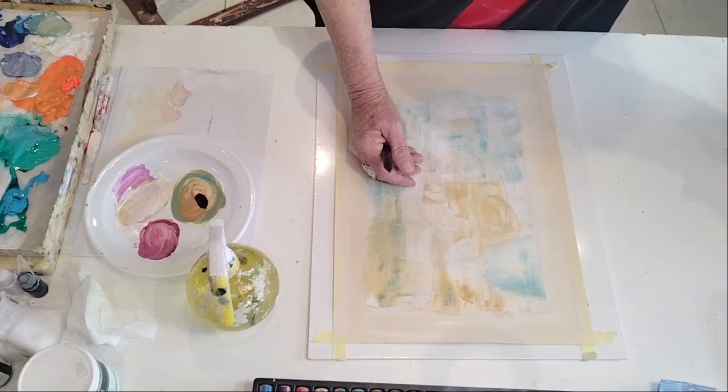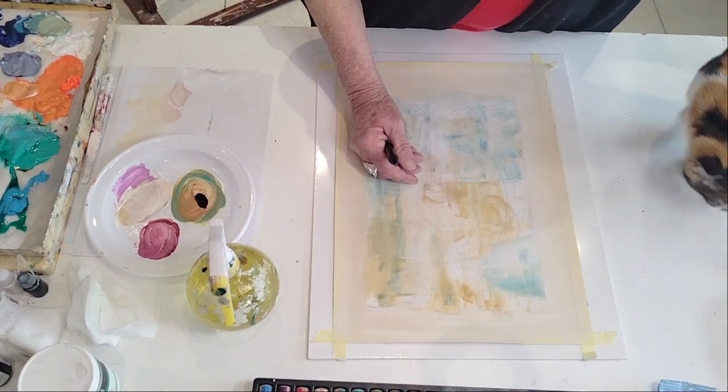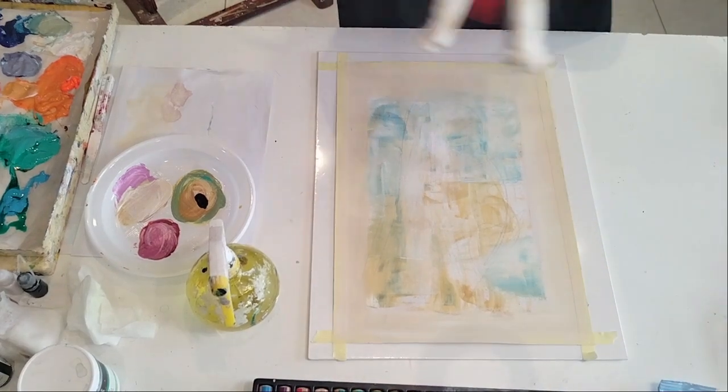picture. Come on, Twinkle, off you go. Sorry, down you go.